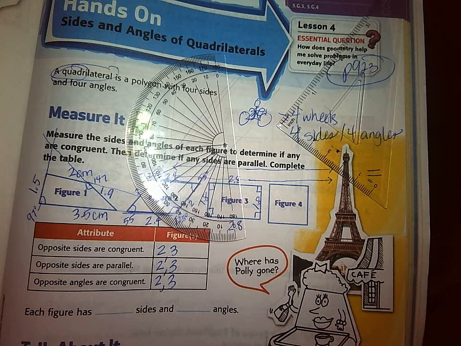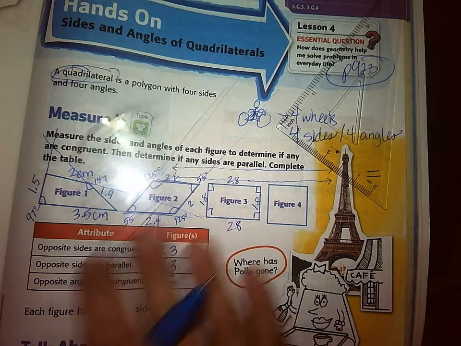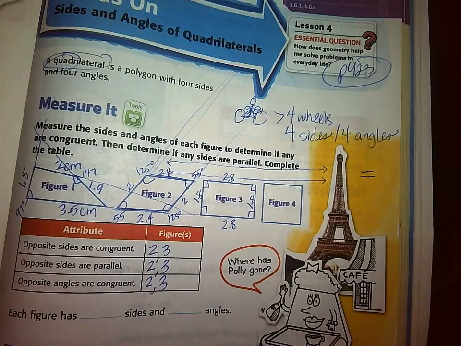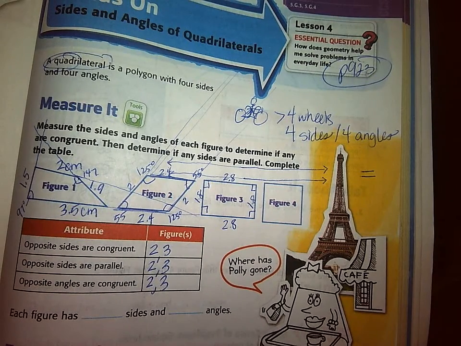And finally, let me plug in my computer before my battery dies right here. Finally, we've got figure 4, which, oops, I just lost my measurer.